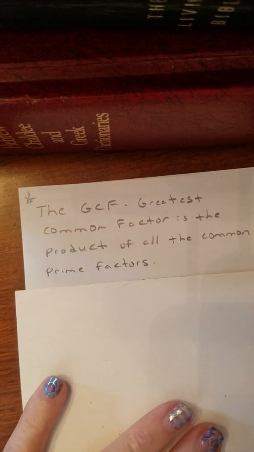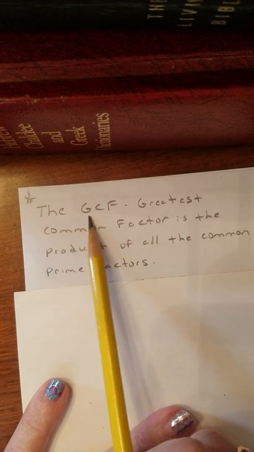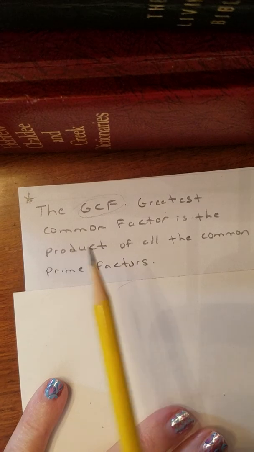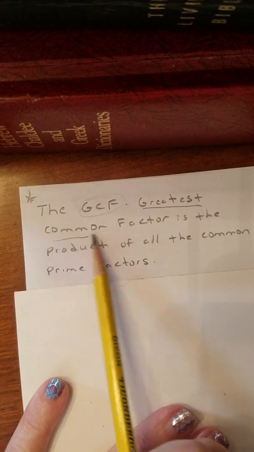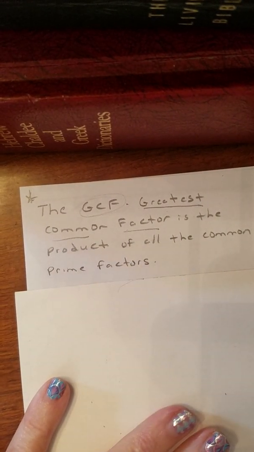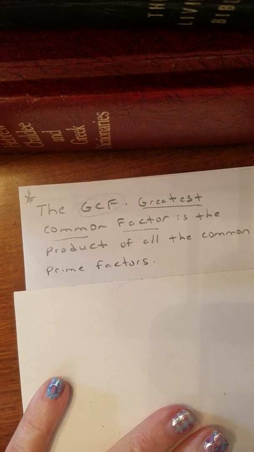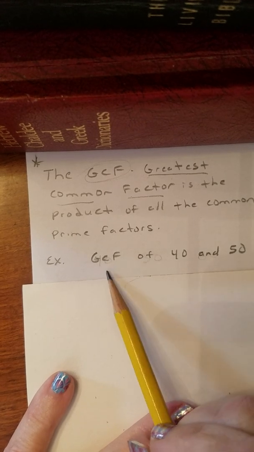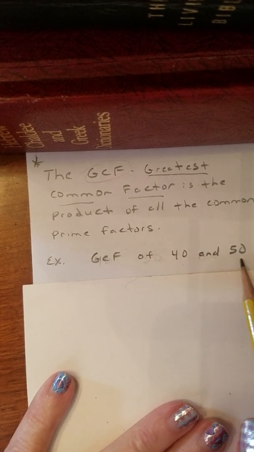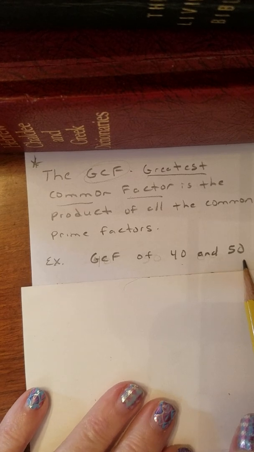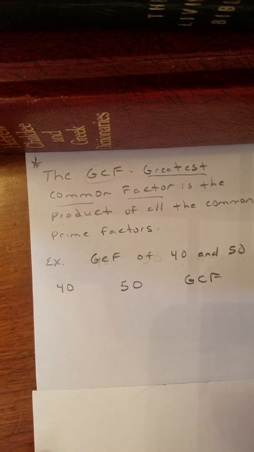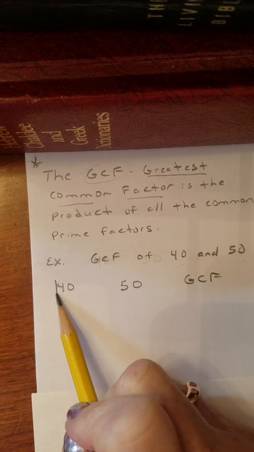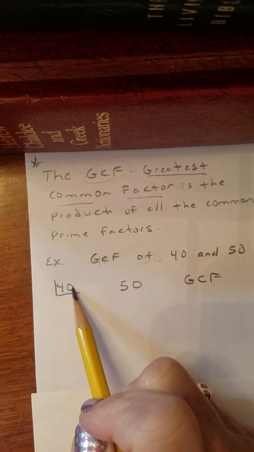Now, the reason why we reviewed all that is because we're going to start finding the greatest common factor, GCF. I'll refer to it as the GCF, but that stands for greatest common factor. The greatest common factor is the product of all the common prime factors. So an example of that would be if I asked you to find the greatest common factor of 40 and 50, you would do the factorization tree or the division tree and find out the prime factors. So I'm going to do this, and notice that it ends in 0.